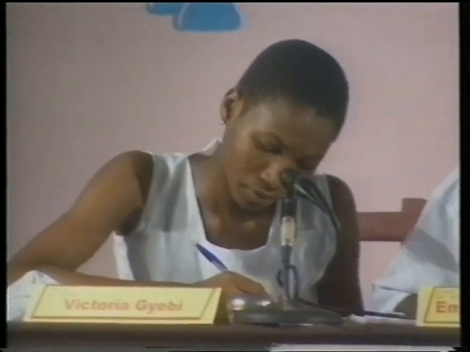A 3-digit number, and this is a preamble to both schools, a 3-digit number is to be formed from the digits 1, 2, 3, 4, 5. Chemu Secondary, in how many ways can this be done if the number is an odd number and a digit may be repeated?